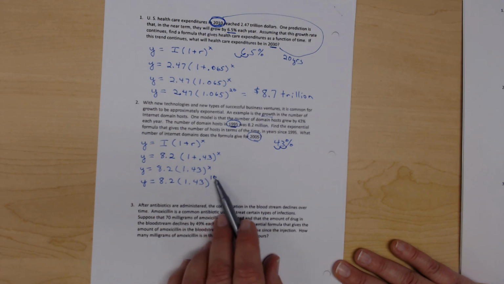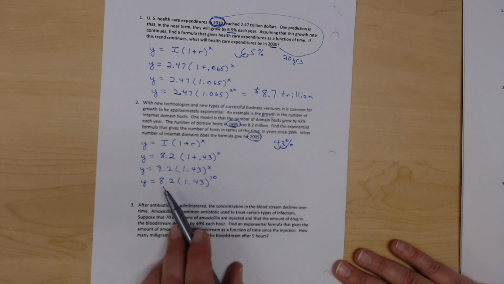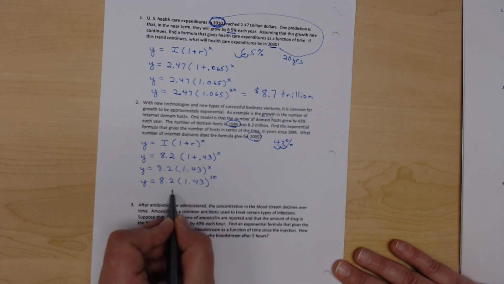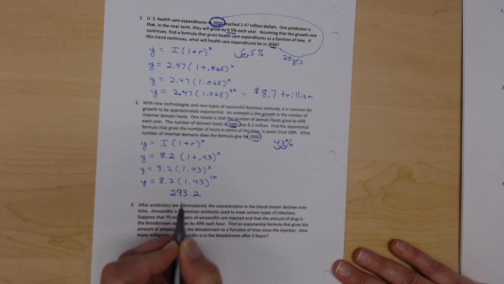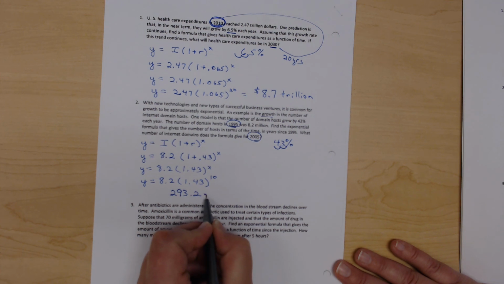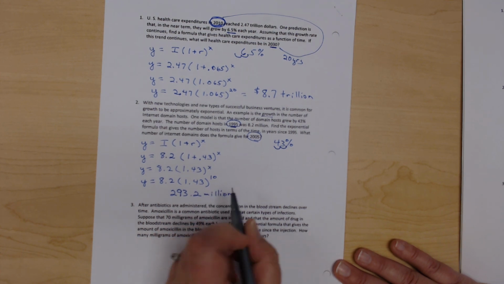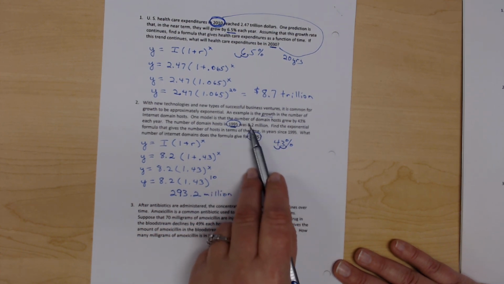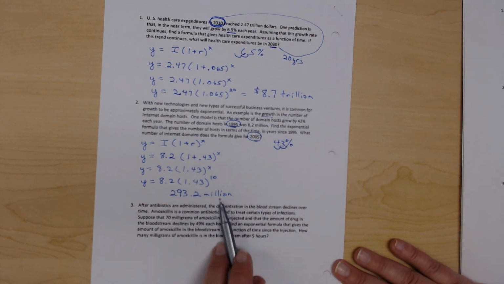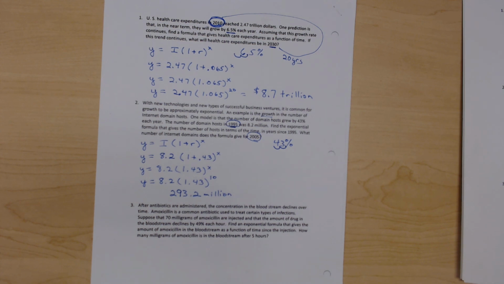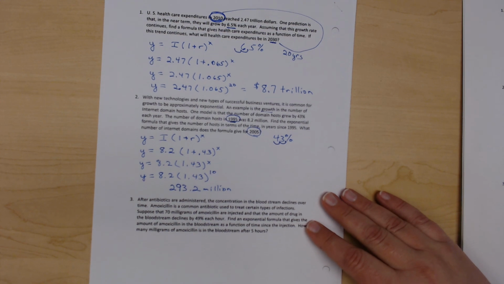Otherwise, do the exponent first and then multiply by 8.2. We should get something like 293.2, and the units are million. Another way to check: in 1995 it was 8.2 million, and in 2005 it's 293 million. That's a pretty big increase, but that's the whole point. Once it starts going, it goes up quickly.